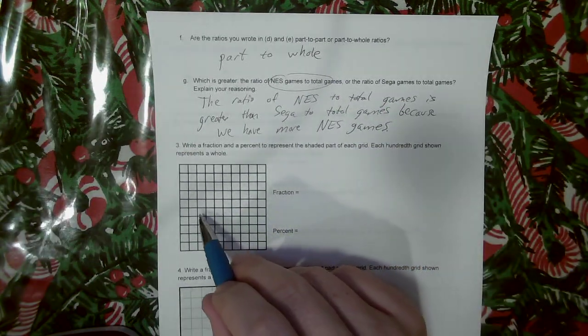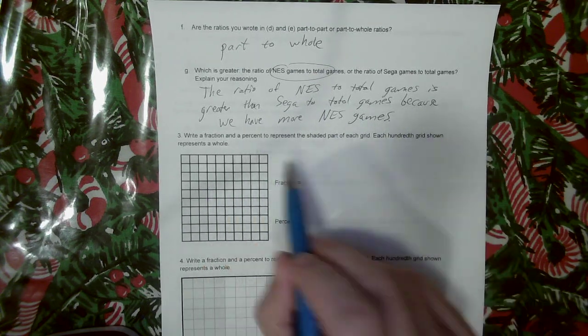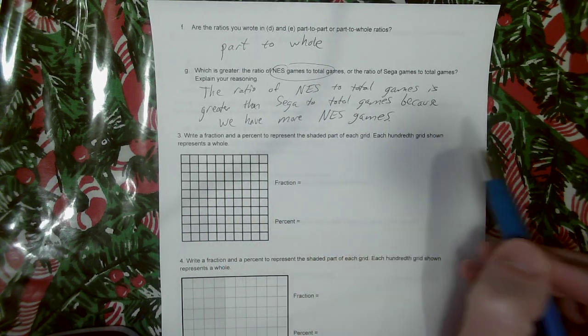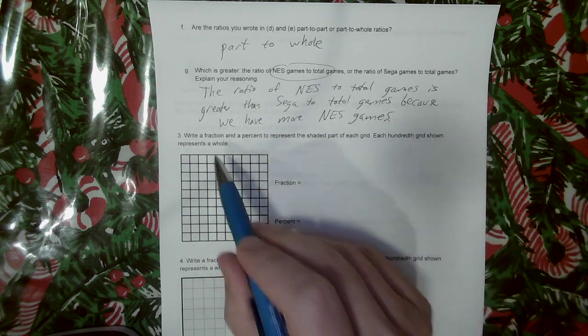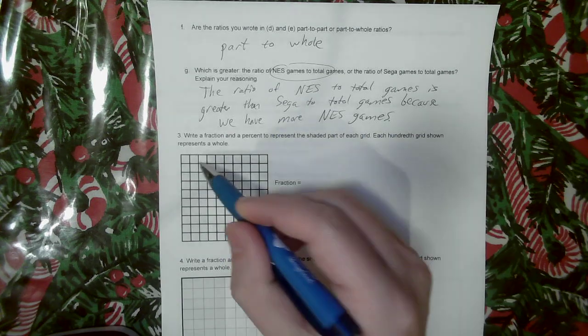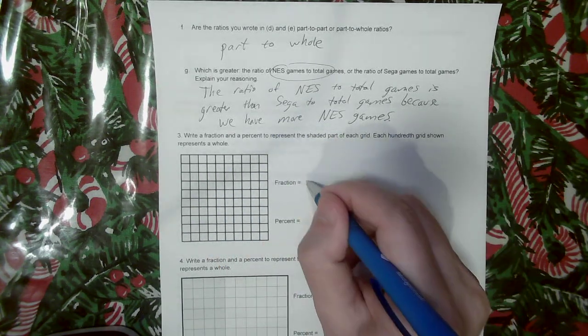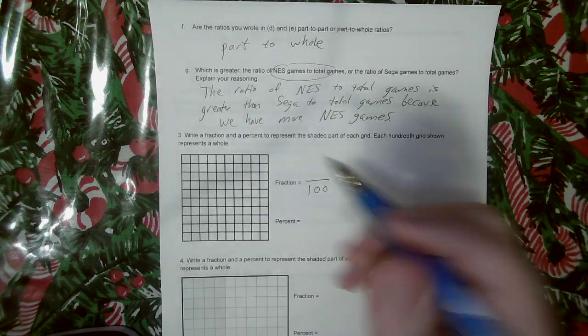We're going to look at some percents now too. Write a fraction and a percent to represent the shaded part of each grid. Each hundredth grid shown represents a whole. So if we count these, there are 10 and there are 10. So 10 by 10, it's 100. So right away, my fraction is out of 100.